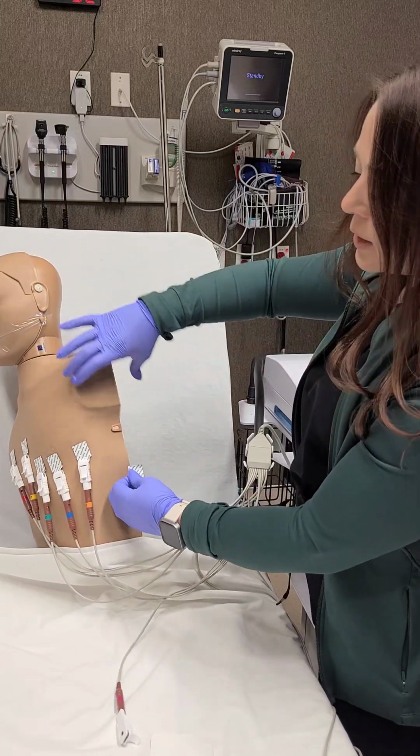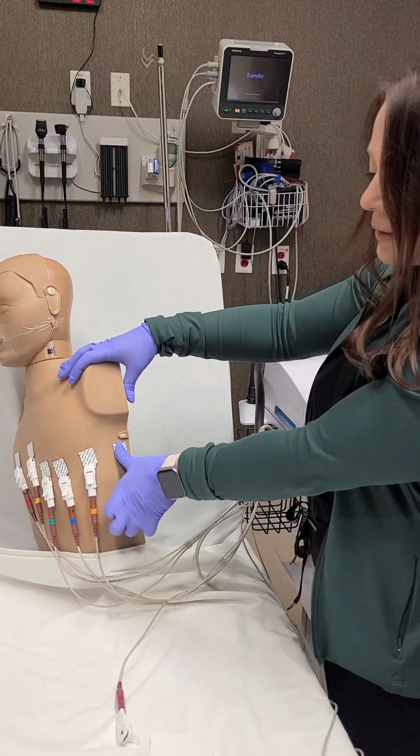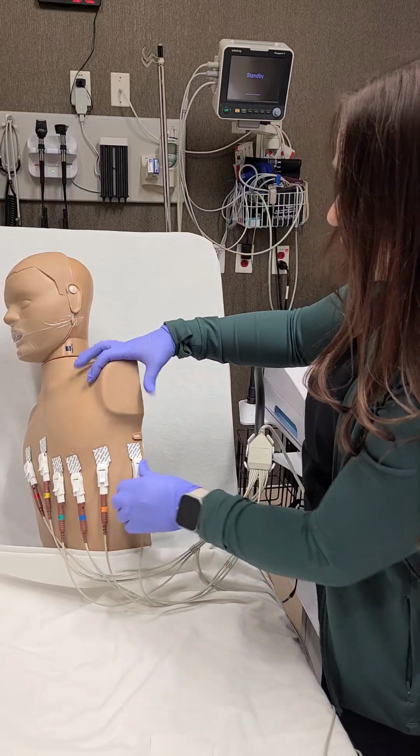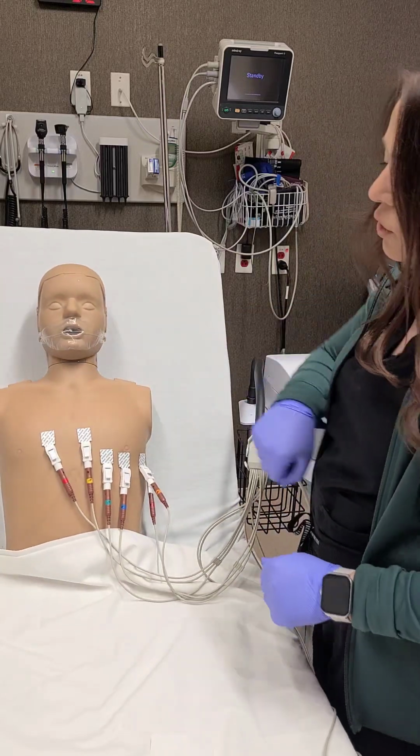If you have your patient's arm here, you will not see V6. They have to move the arm out of the way. But it stays in that same fifth intercostal space there. That's how you do your chest lead.